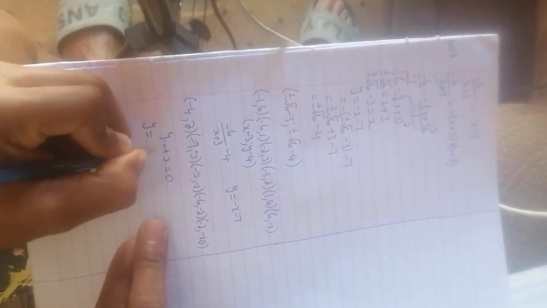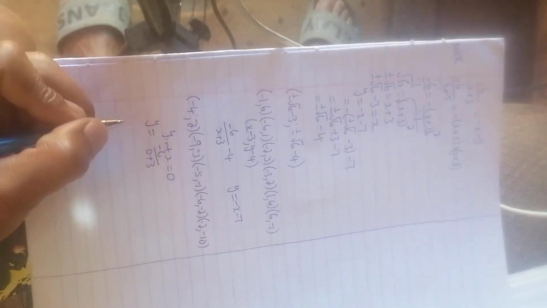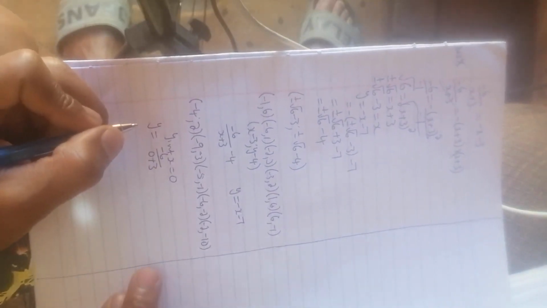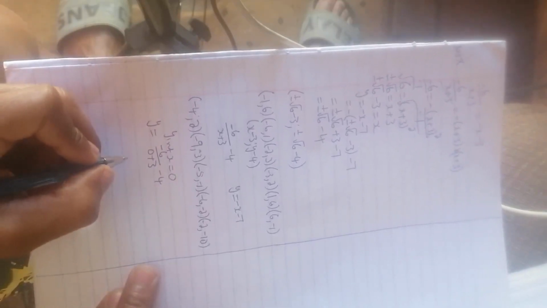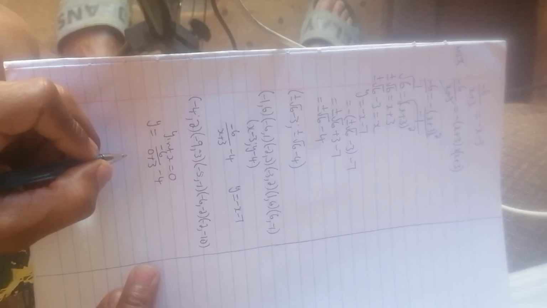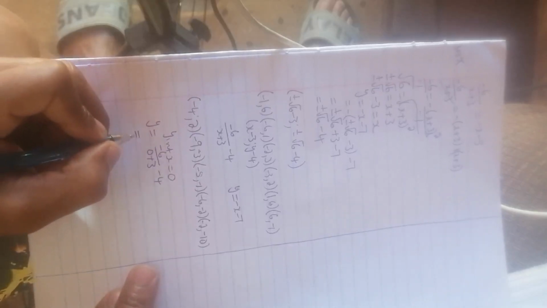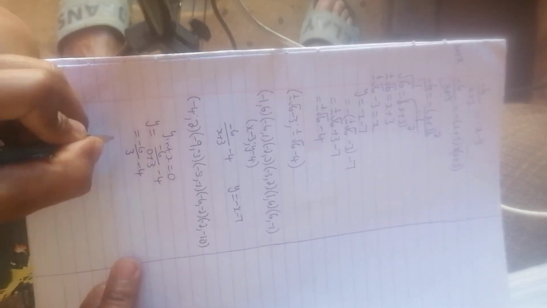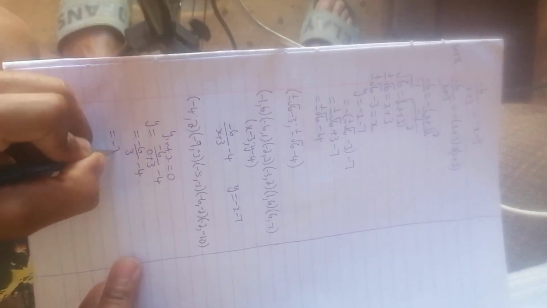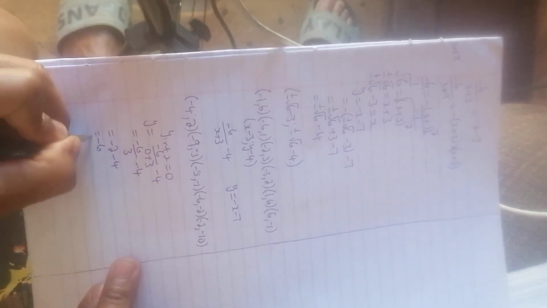So y would be minus 6 over 0 plus 3 minus 4. And I would find a value of minus 6 over 3 minus 4, which is minus 2 minus 4, that would be minus 6.